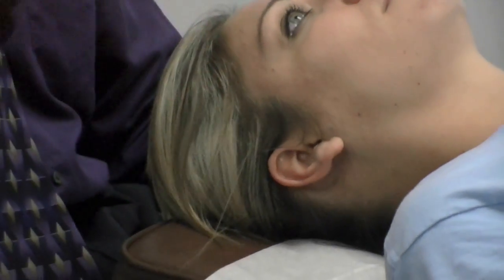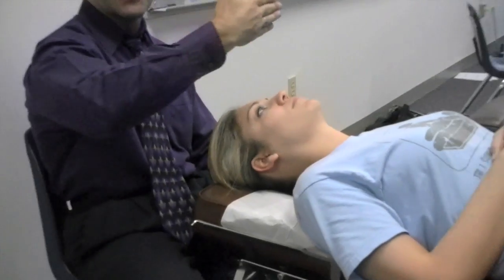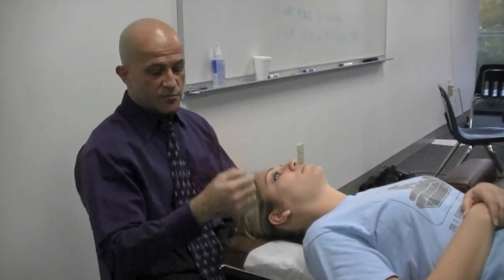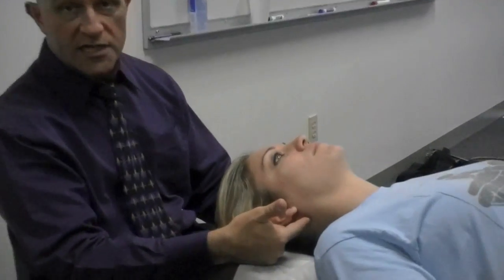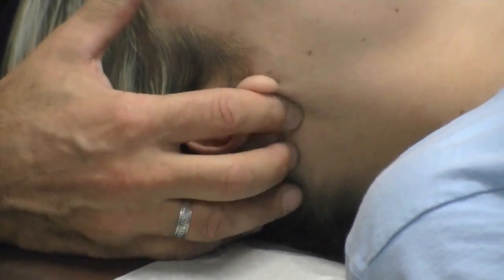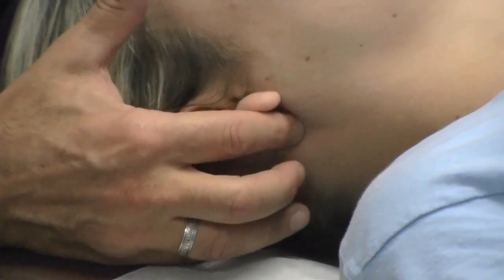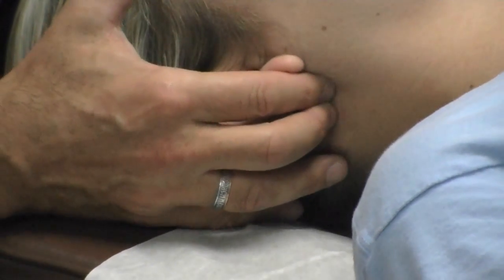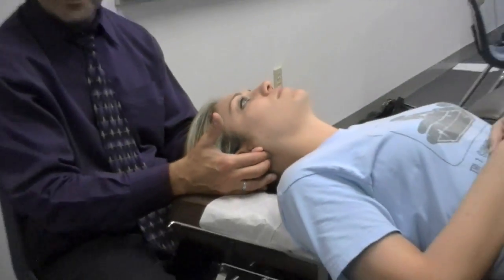To assess left translation, the ability of the atlas to glide or translate to the left along the positive x-axis, my segmental contact point is going to be the lateral aspect of the transverse process on the patient's right side. To contact this, I'm first going to palpate for the mastoid process, the inferior pole of the mastoid process. From here, I'm going to slip immediately inferior to this and then palpate medially. If you can't palpate the TVP, you don't palpate it well.